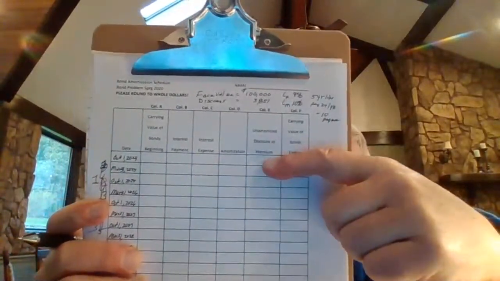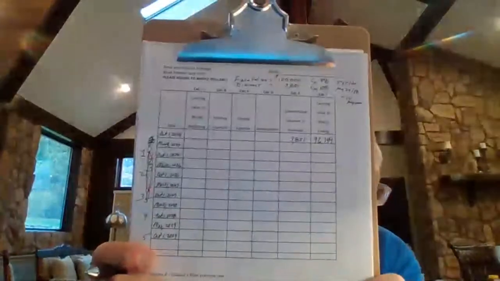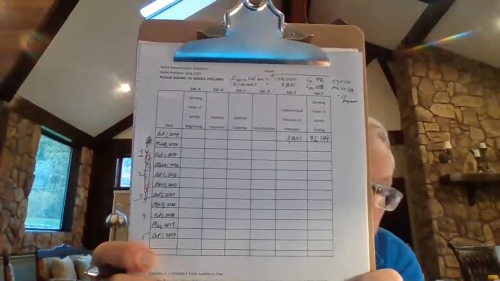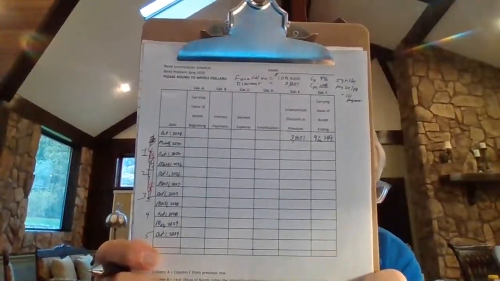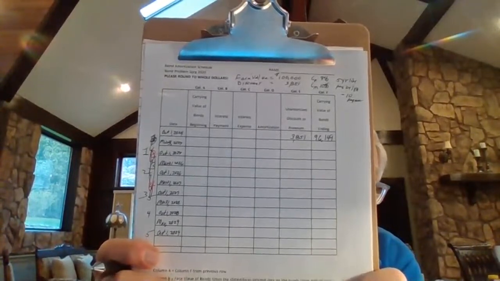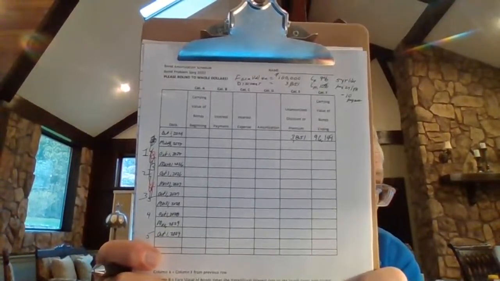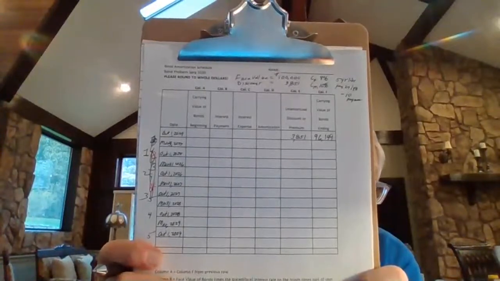So what I'm going to do now is I'm going to put in the unamortized discount of $3,851. And now, as you can see, the total of columns E and F is equal to $100,000, which is the face value or maturity value of the bonds. Sort of a little built-in self-check mechanism if you want to use it.